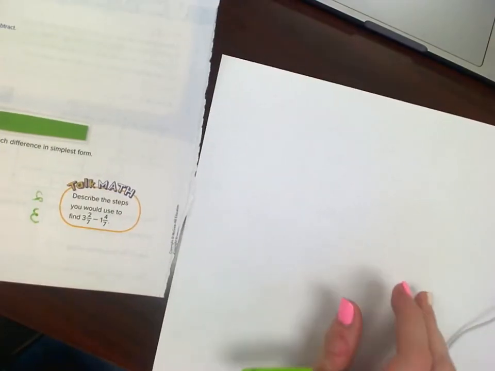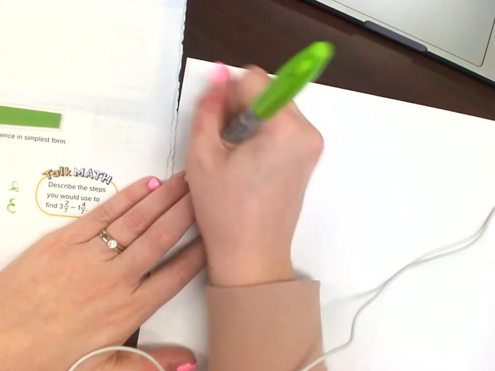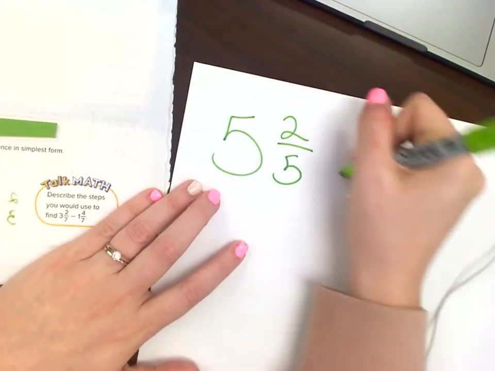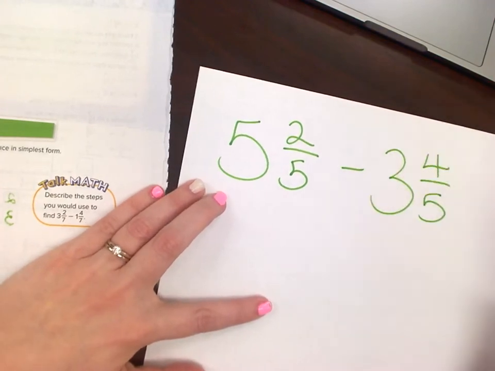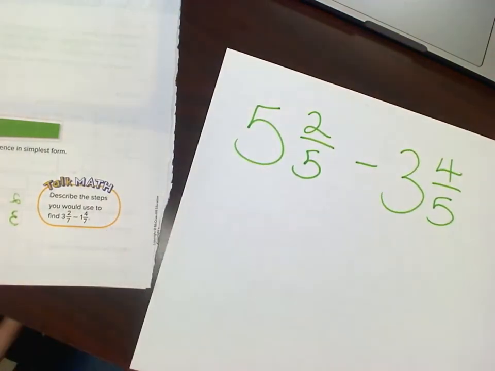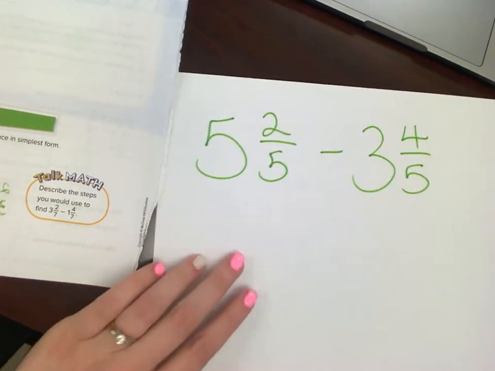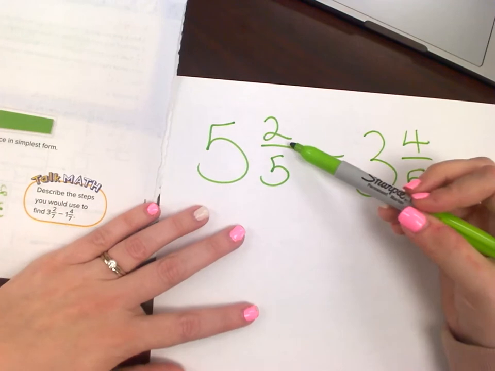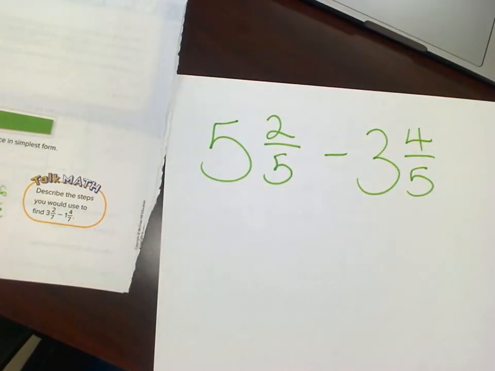Estimate, then subtract. So we have 5 2/5 minus 3 4/5. But this isn't going to work because look, we cannot take 4 from 2. If we only have 2, we cannot take 4 from it.